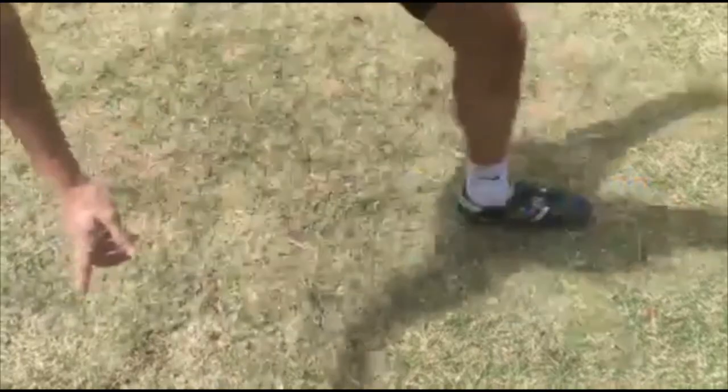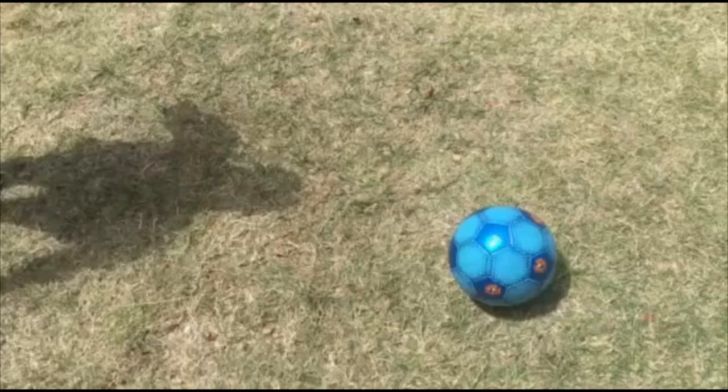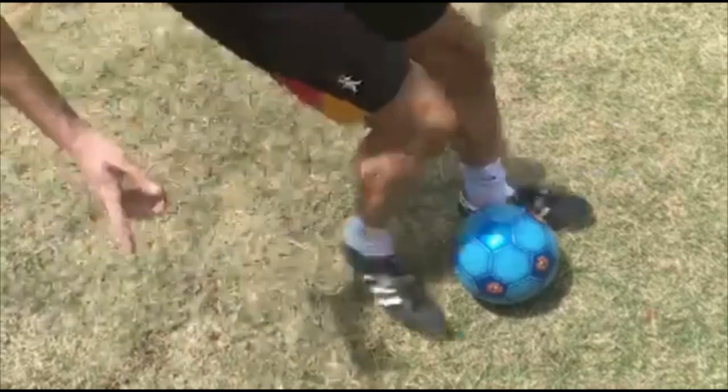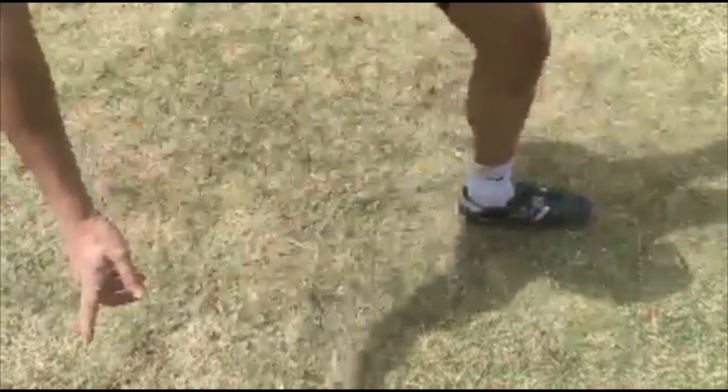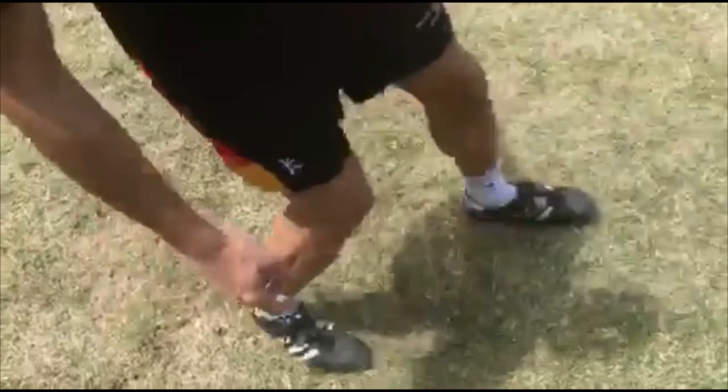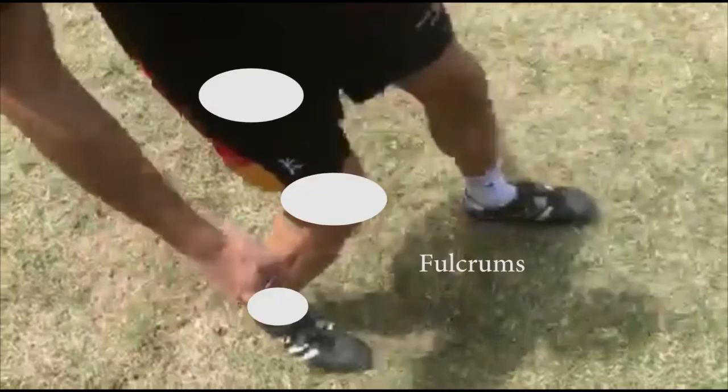The last part of the goal kick sequence is the swinging of the leg and the contact with the foot and the ball. In order for the movement to be successful, the sequential summation of forces for the different stages of the movement must occur to produce enough torque around the fulcrums to allow the ball to travel.